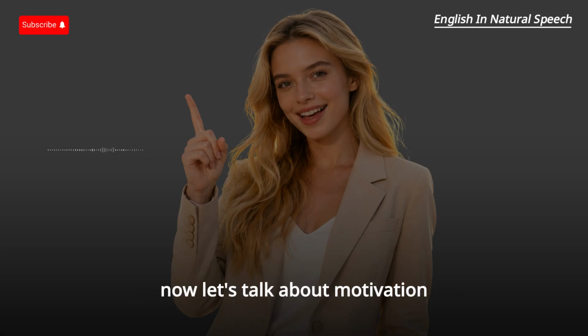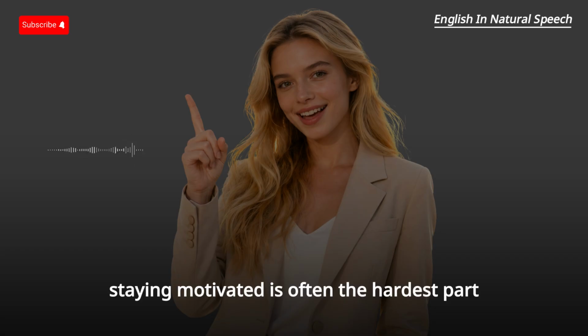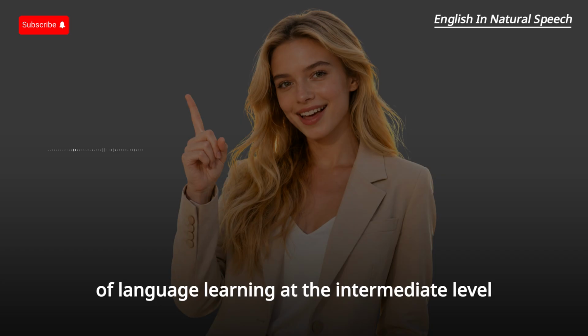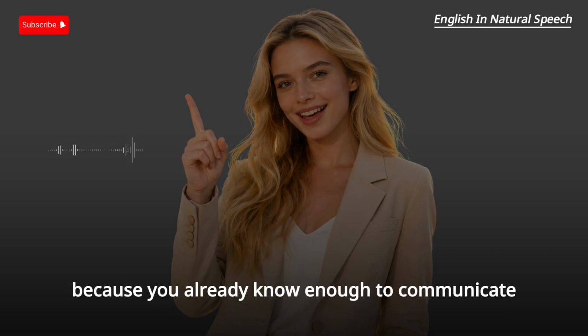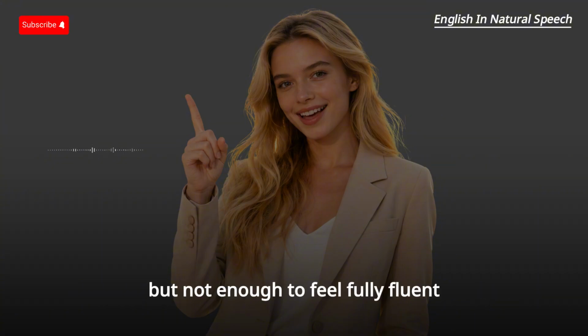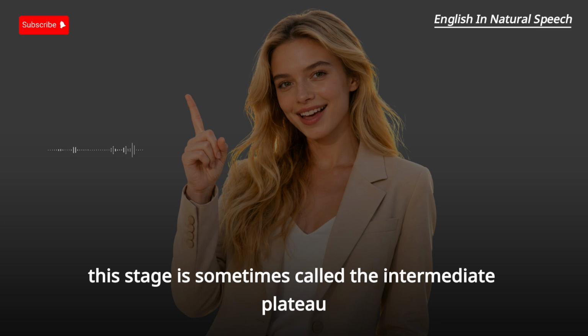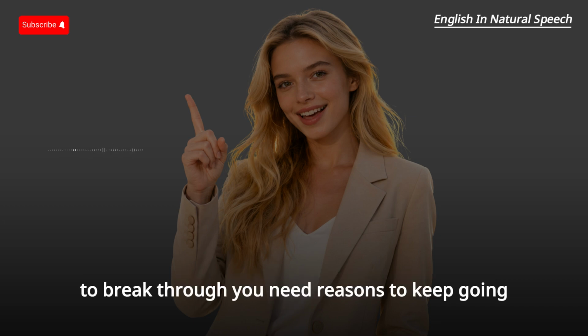Now let's talk about motivation. Staying motivated is often the hardest part of language learning. At the intermediate level, excitement can fade because you already know enough to communicate, but not enough to feel fully fluent. This stage is sometimes called the intermediate plateau. To break through, you need reasons to keep going.